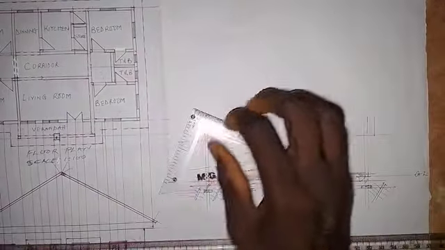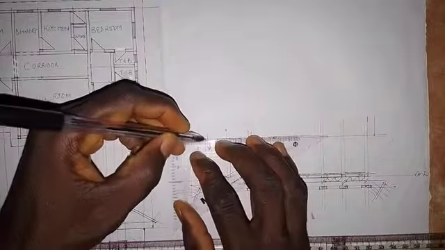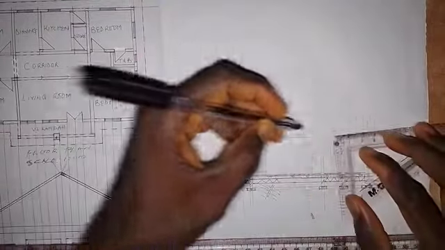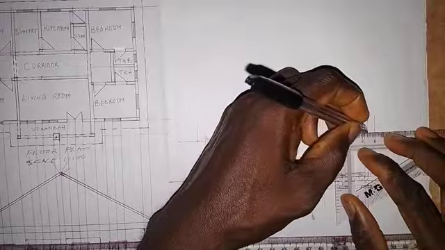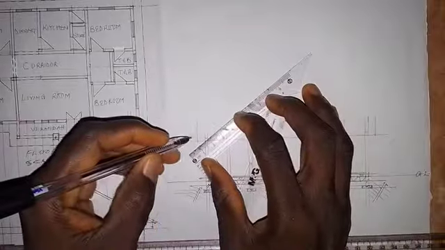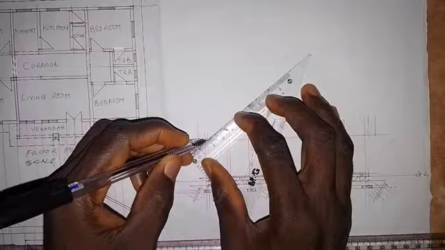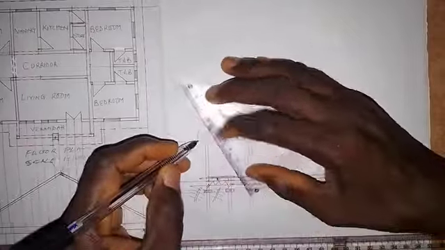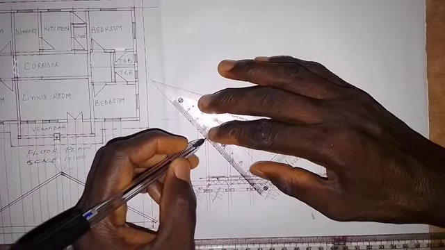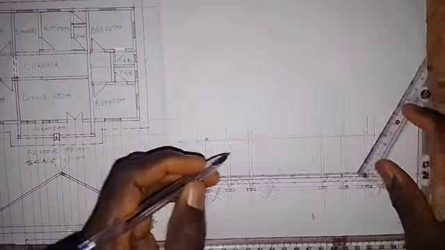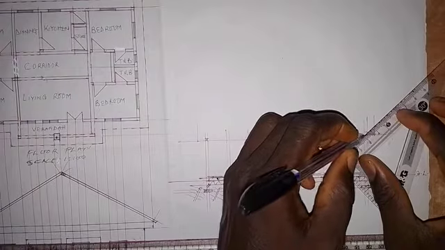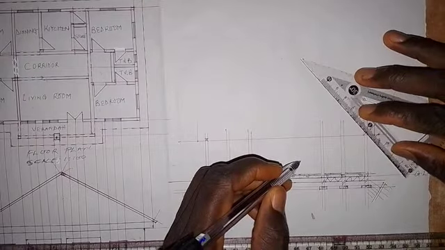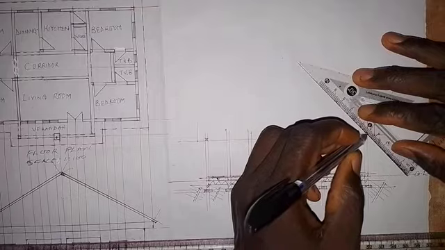Okay, so just make this thick. So we make this a thick line, and then we make this also a thick line like this. Alright, so the symbol for the wall plate, we just draw the diagonal of this corner. Okay, so we also do the same thing here. So it may look tiny, but the work is being done. So we also join this together. Alright, so we have it there. That's the wall plate.